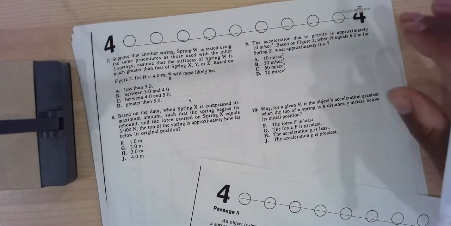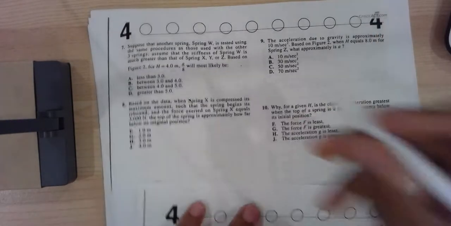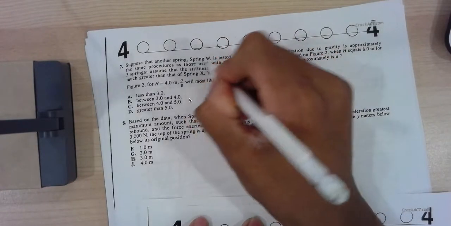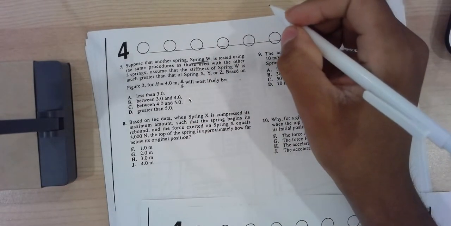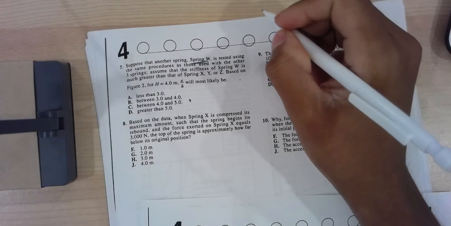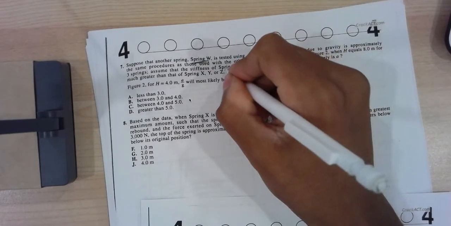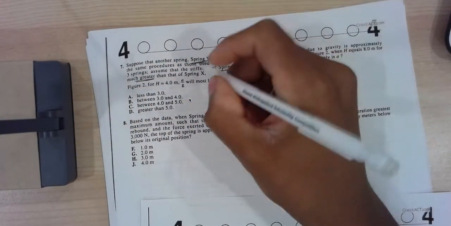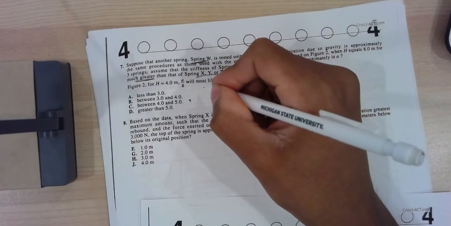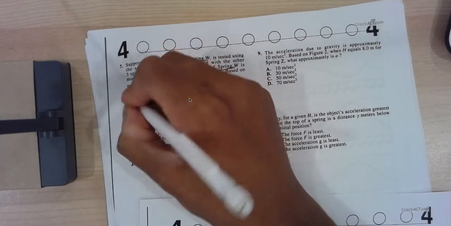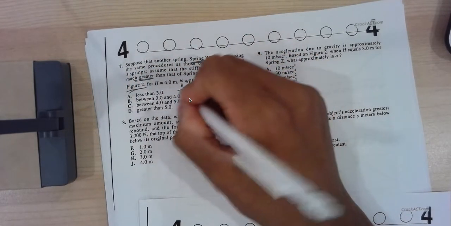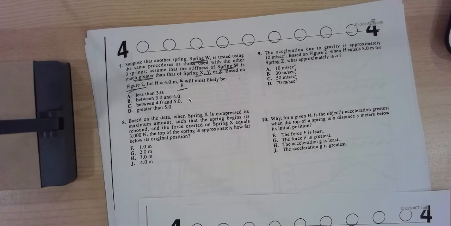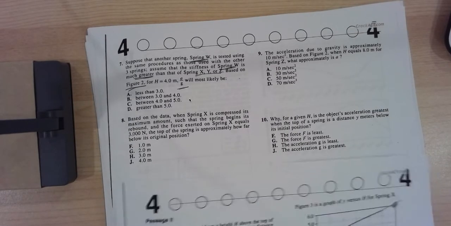Rohit. Underline, same procedures. The stiffness of spring W is much greater than spring X, Y, or Z. Figure 2 for H equals 4.0. A over G, and I got B. Okay, can you walk me through how you chose that one?